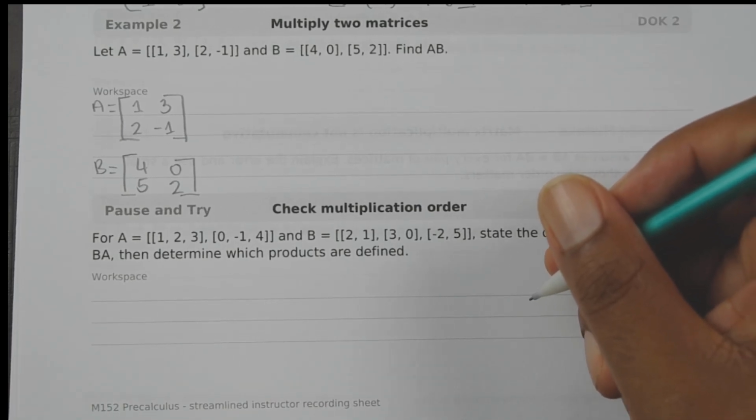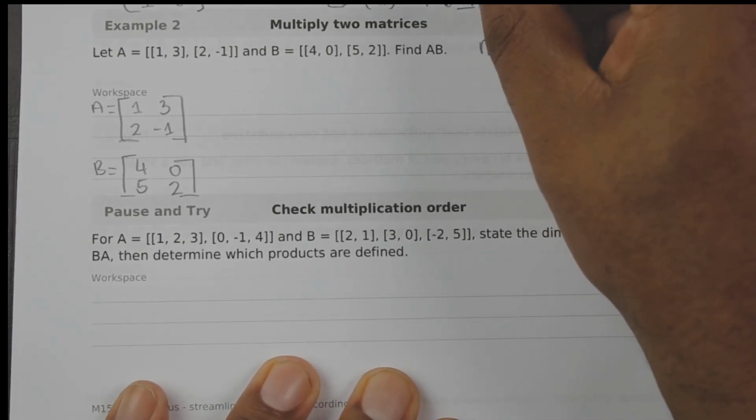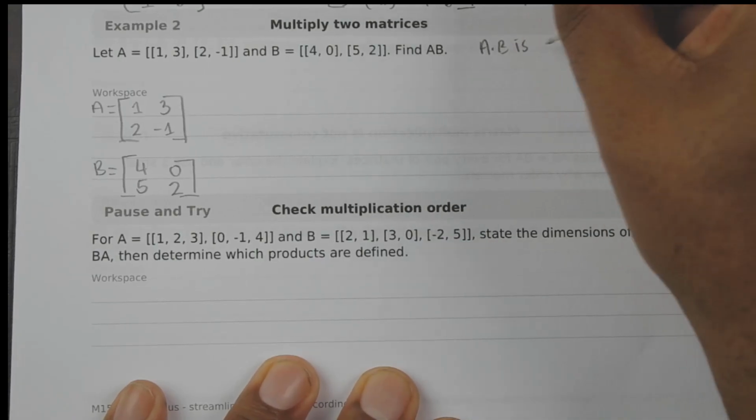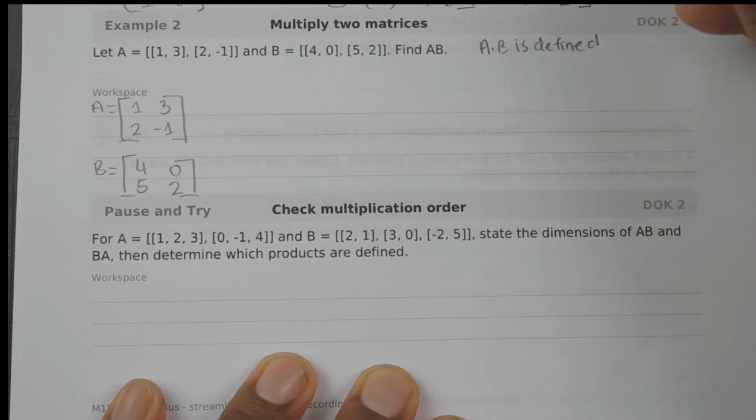Now, in order to find A times B, both matrices are 2 by 2, so it makes this very easy. The number of columns in A equals the number of rows of B. So what this is saying is that this is clearly defined. So A times B is defined and will be a 2 by 2.